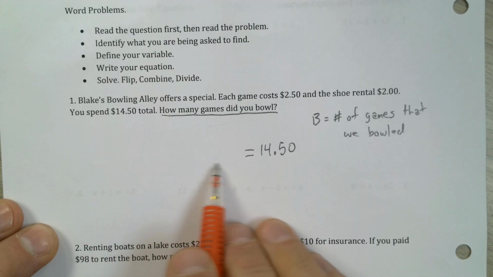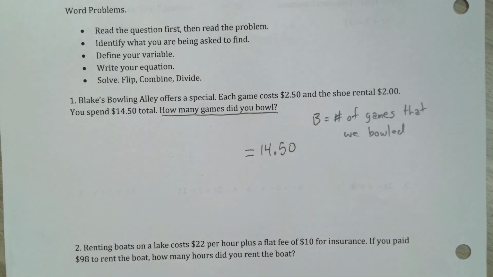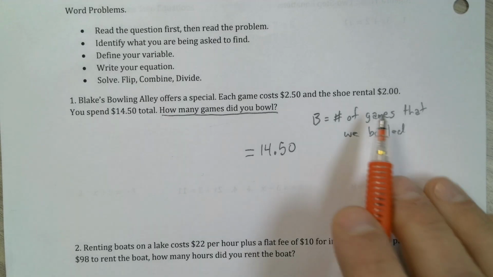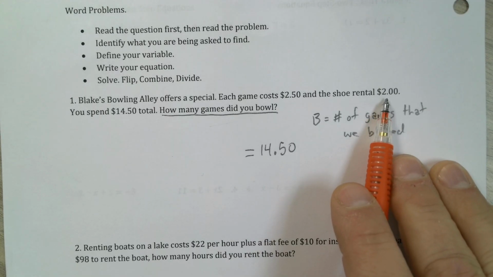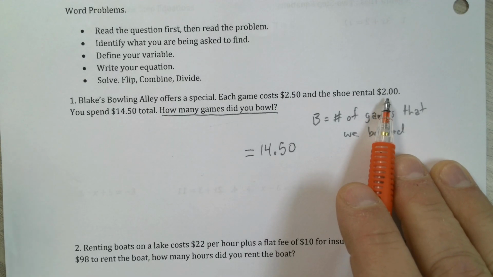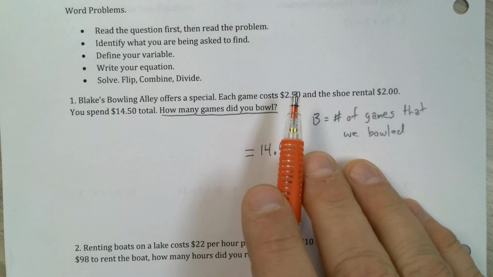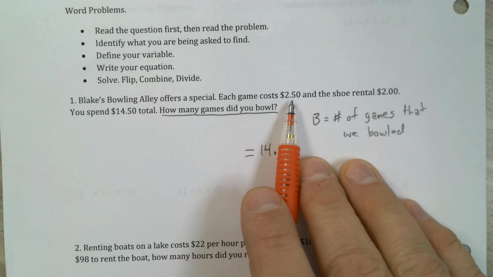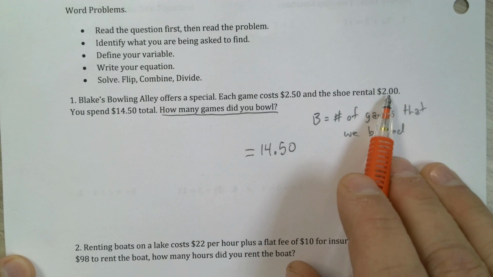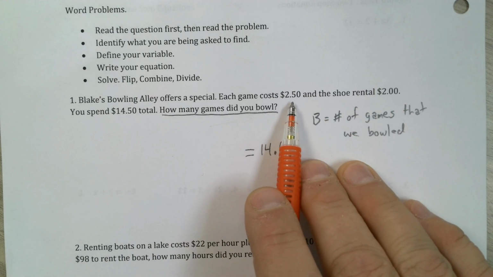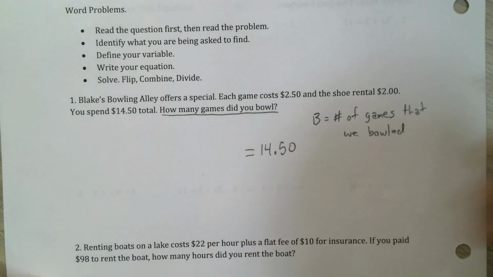Here, we're going to show the parts or the pieces that made up this $14.50. So what did we specifically spend money on? Well, we did a $2 shoe rental. That's a one-time thing, right? We pay that once when you show up. And then you pay $2.50 for every game you play. So this $14.50 consists of the $2 plus the amount of money we spent on the games.